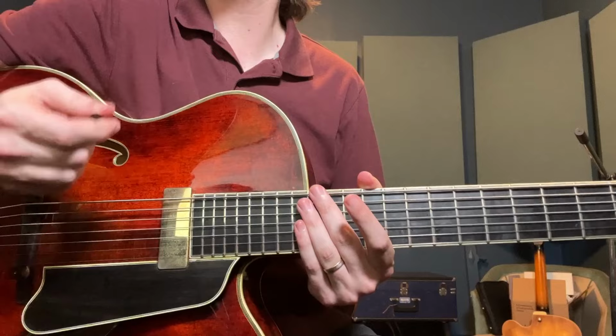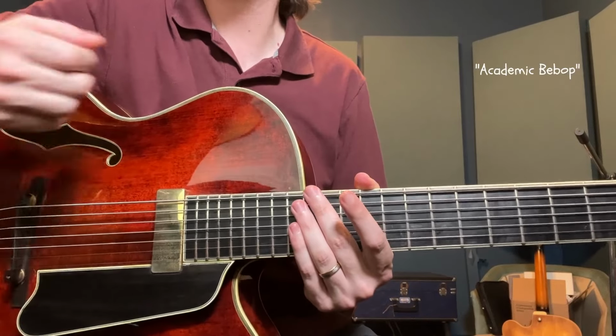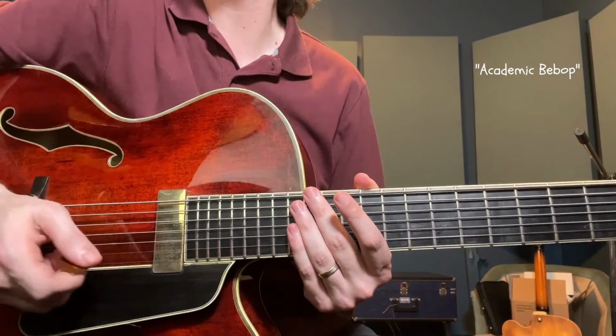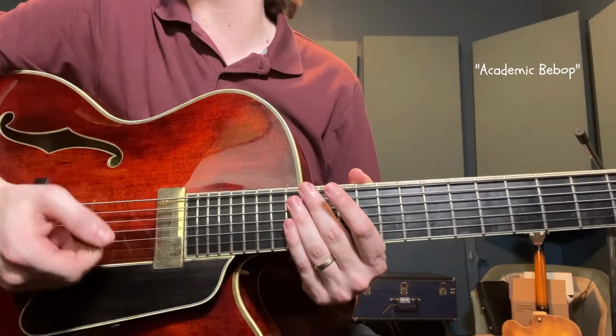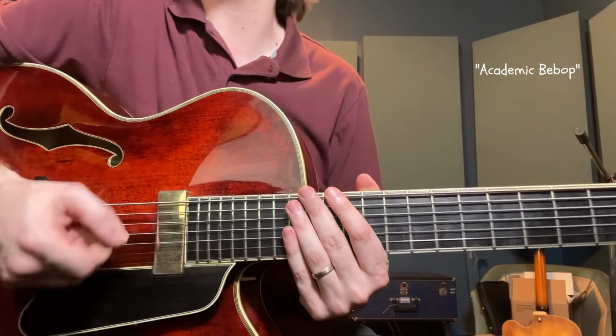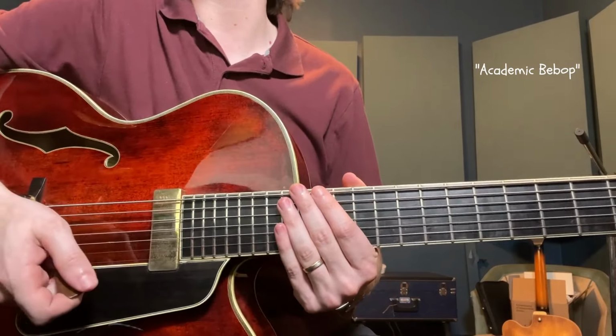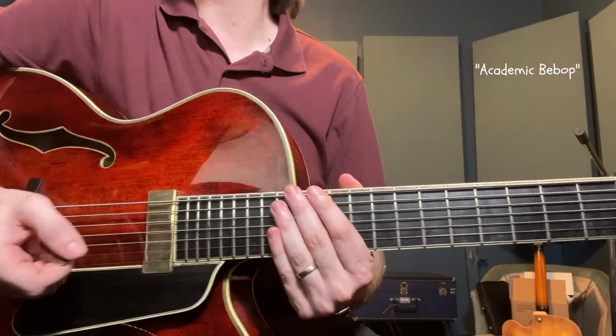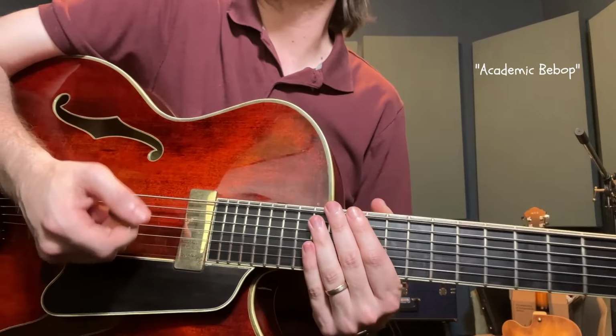All right, so what is academic bebop? I think of academic bebop as all the buzzwords for playing bebop, like bebop scales, arpeggios, 7/3 voice leading, enclosures, etc. It's essentially the criteria you'd be graded on in a school setting.